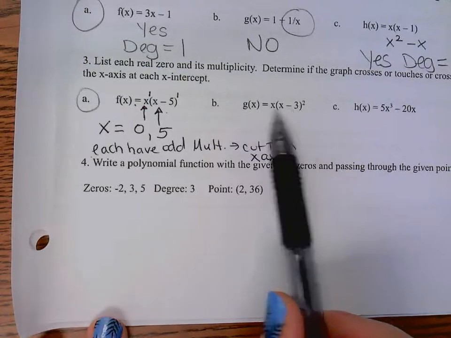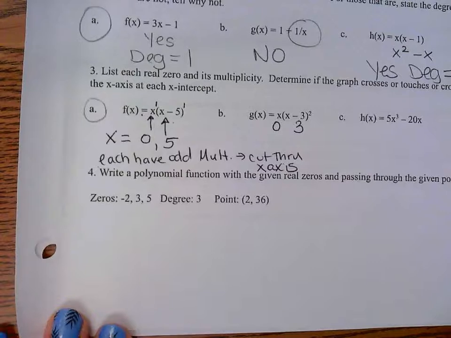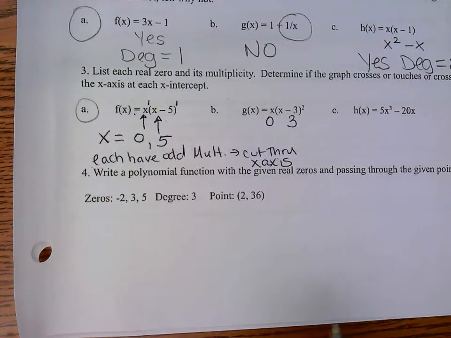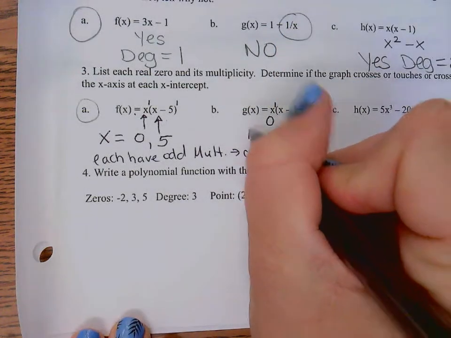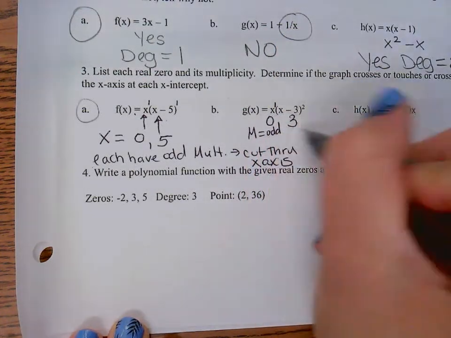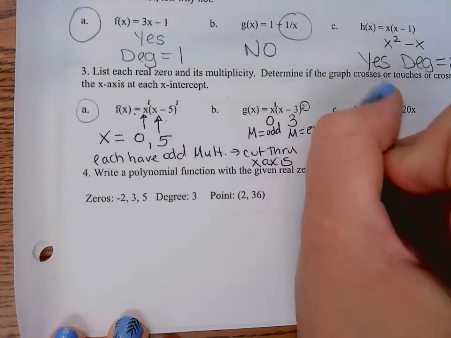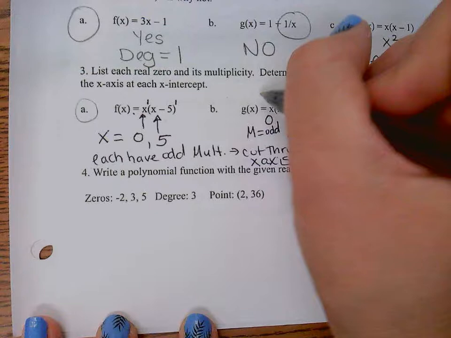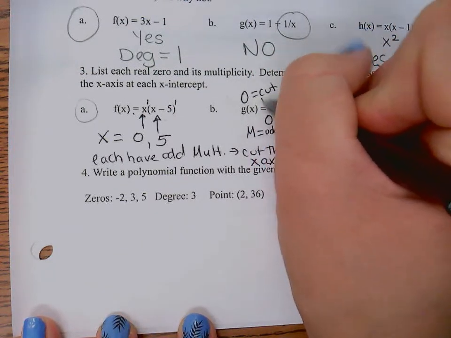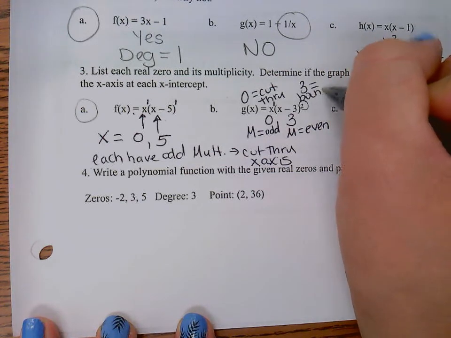All right, so now I've got x times x minus 3 squared. So what are my two x-intercepts for this graph? 0 and positive 3. And what are their multiplicities? So this one's x to the first, so it has odd multiplicity, and this one is squared, so it has even multiplicity. Right? So at 0, it's going to cut through, and at 3, it's going to bounce off.